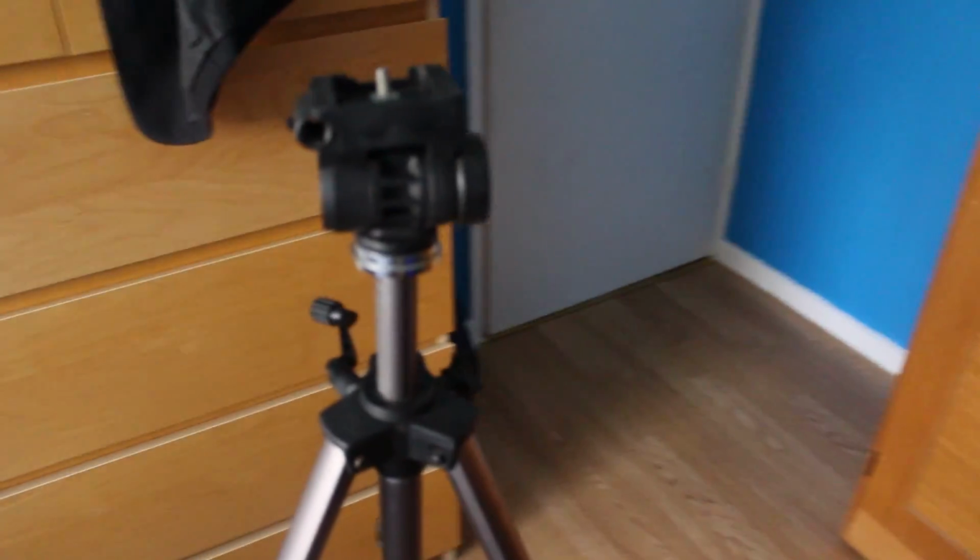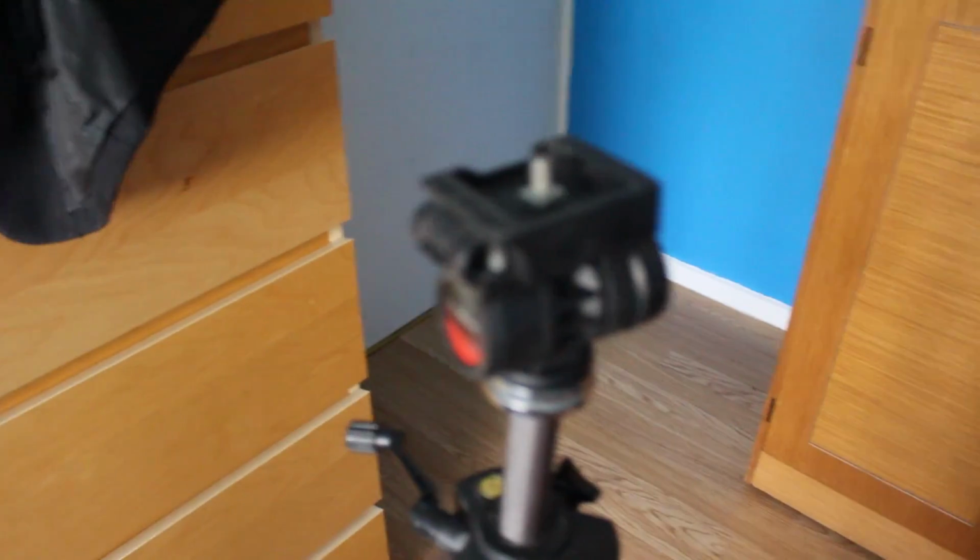tripod. Basically this comes up to about my chin, but I'm not going to extend it just because I've got it at the perfect height for where I'm sitting, and yeah, really good. I don't know how much it cost me, I'm not going to lie, I'll try and find it, but apart from that, it is an absolutely mad ting tripod.